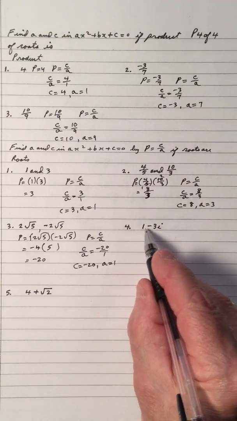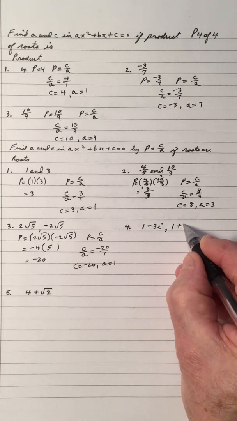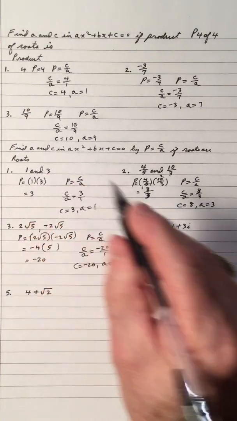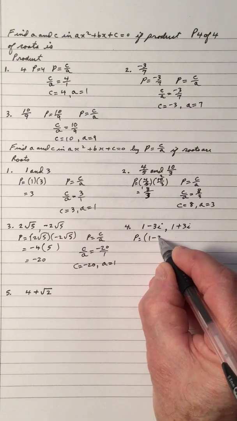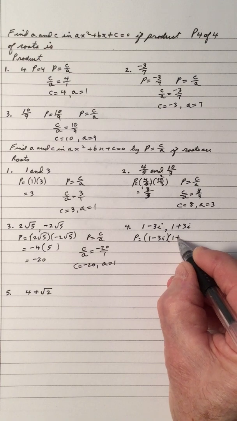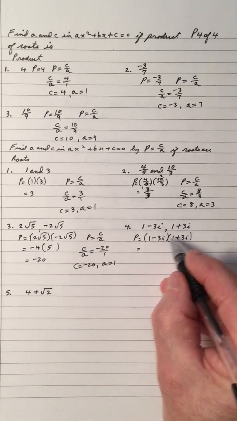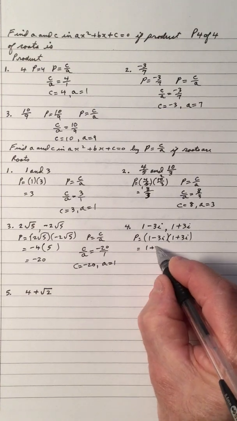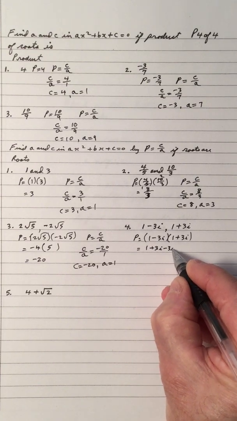Number 4, we have 1 minus 3i, so we have a conjugate of 1 plus 3i. If we want to get the values of a and c, we can find the product. So the product is 1 minus 3i times 1 plus 3i. If we multiply this by FOIL, we get 1 times 1 is 1. 1 times 3i is positive 3i. Negative 3i times 1 is negative 3i.